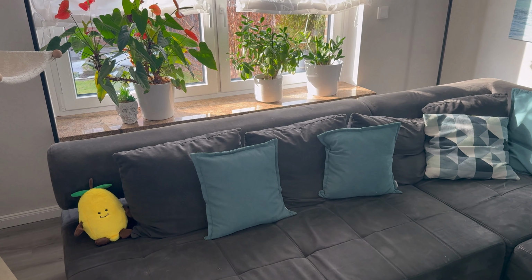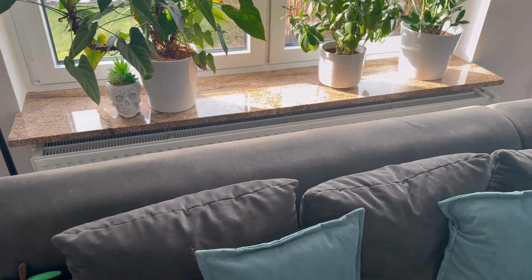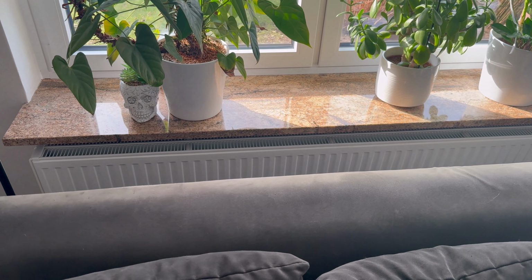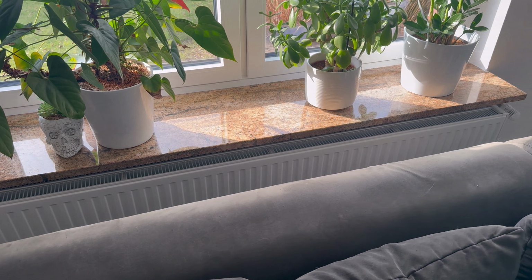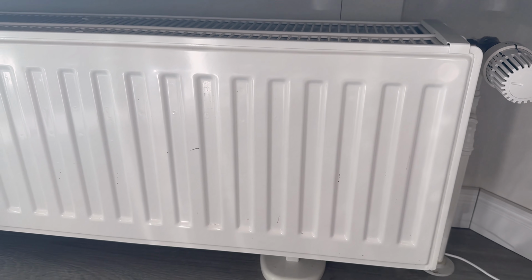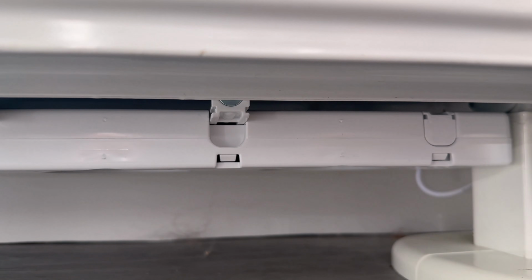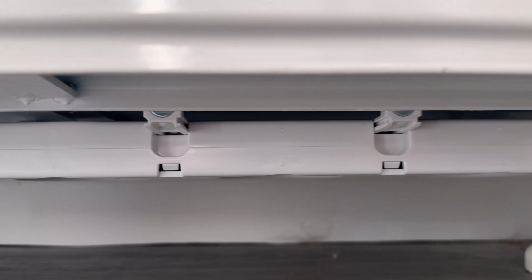You should also make sure that the air can circulate well around your heater. That means putting furniture directly in front of the heater is not a good idea. By doing that, you're just making sure the warm air stays right there by the heater and doesn't circulate through the room. If you find that you can't move the furniture away from your heater, or if you just want the air to circulate much better than it does now, you should get yourself some radiator fans.